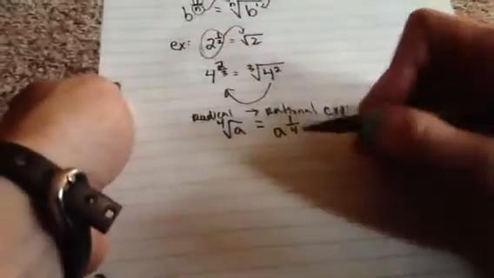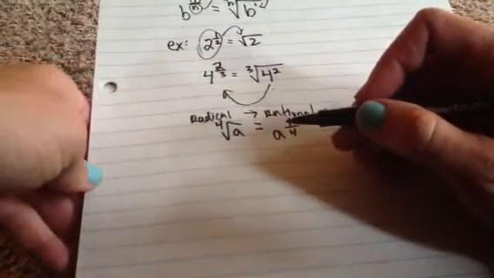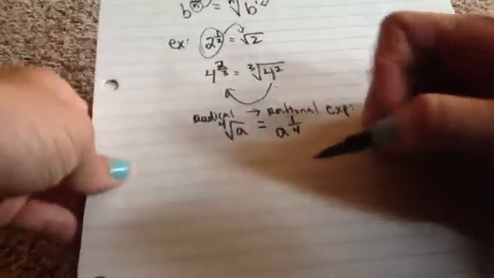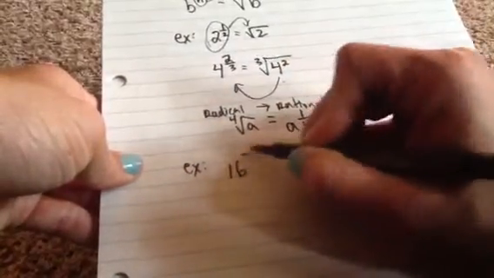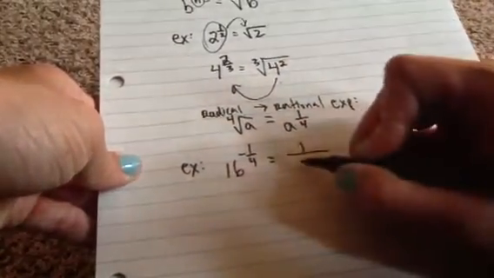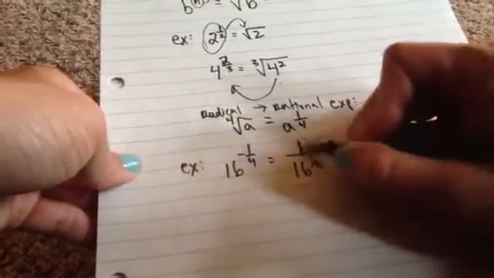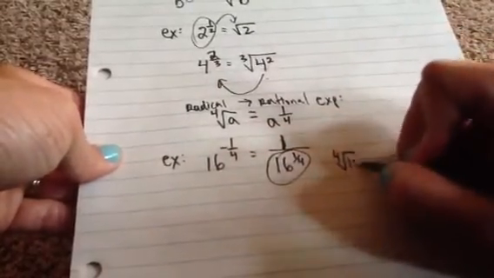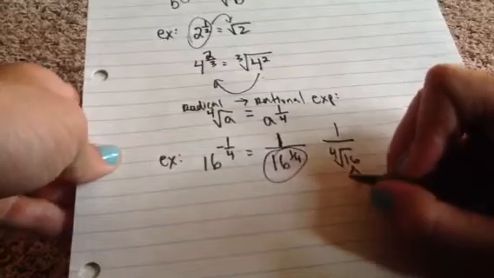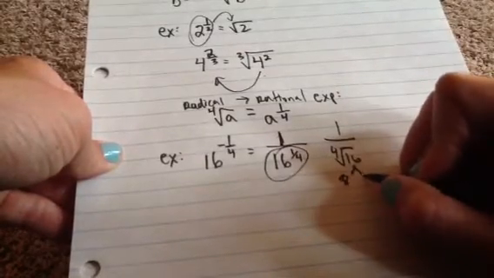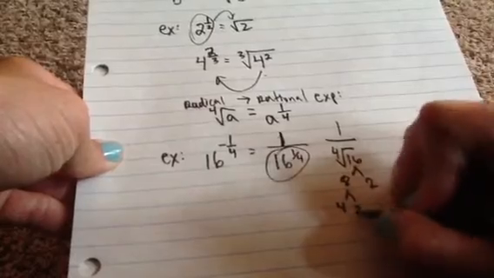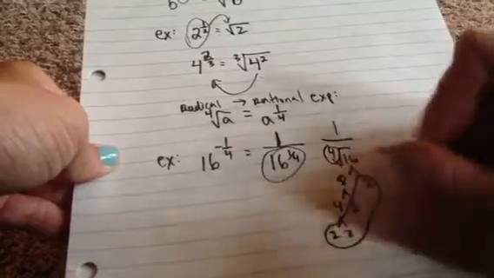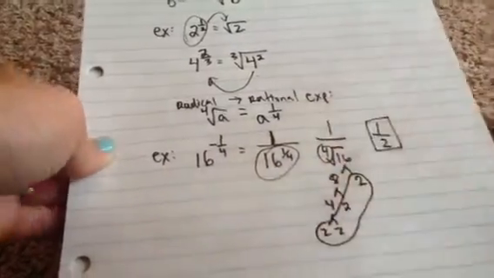Now, just like when we had monomials to negative powers, it's the same thing with negative rational exponents. For example, let's say we had 16 to the negative 1/4. Well, the first thing I'm going to do is put that all under 1 as a fraction, and then I'm going to change this to the 4th root of 16. Then I'm going to break it down. 8 goes in twice, 4 goes in twice, 2 goes in twice, and we have a group of 4. So it's actually equivalent to 1/2.